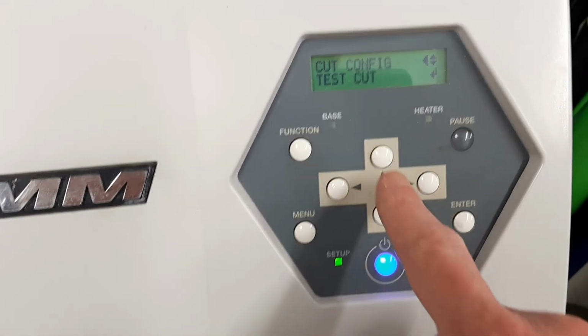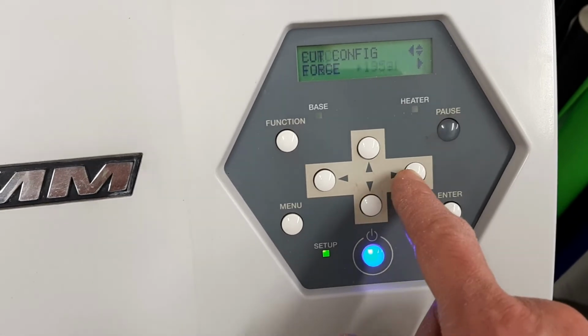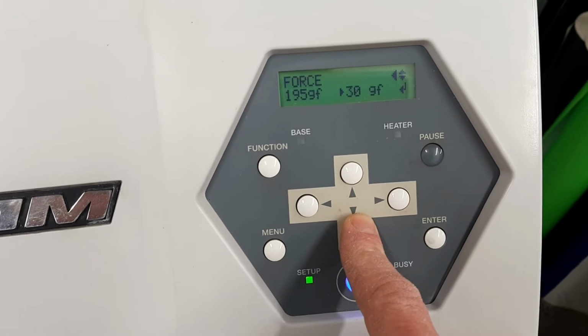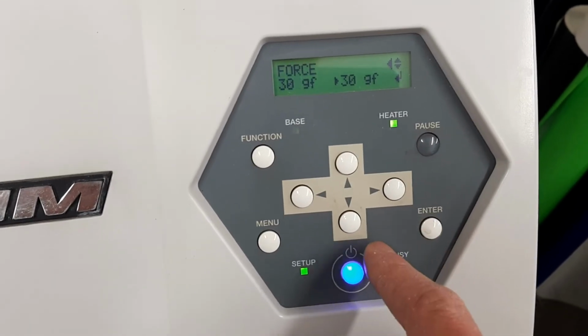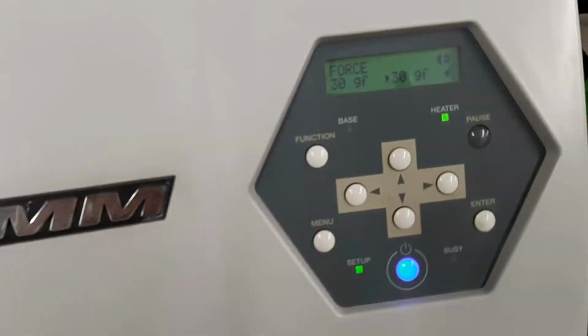We're going to want to do a test cut, right? We want to see what the depth is first. So I'm going to bring my force right down to its lowest point, and the reason for that is I don't want it to cut through the paper, because it starts its first test cut on the crop mark, the registration mark for the print, and I need to make sure that it doesn't cut through that crop mark there.